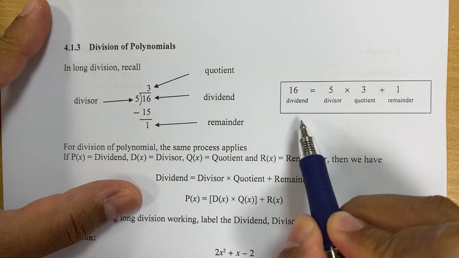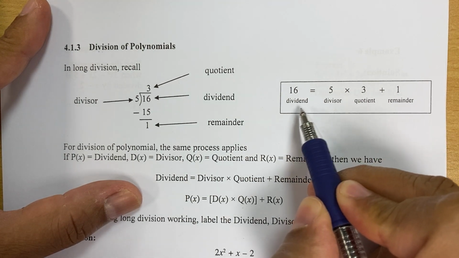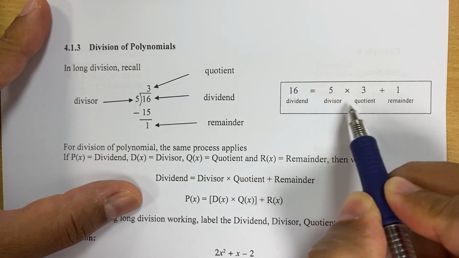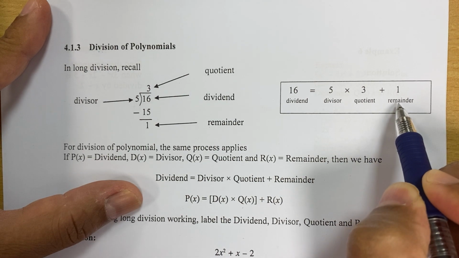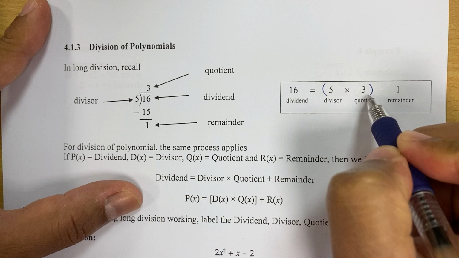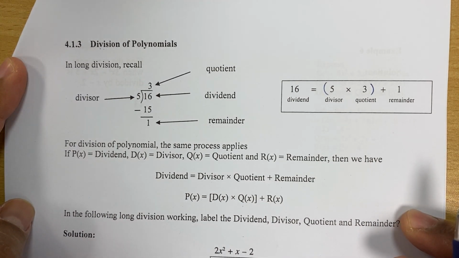To put it in a simplified form, I can say that the dividend 16 equals the divisor 5 times the quotient 3, plus the remainder 1. So 16 is 5 times 3 plus 1. For division of polynomials, the same process applies.